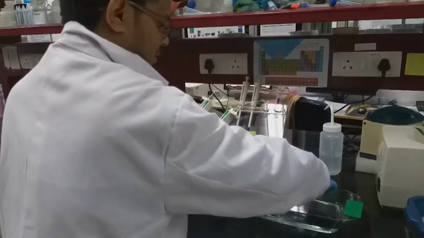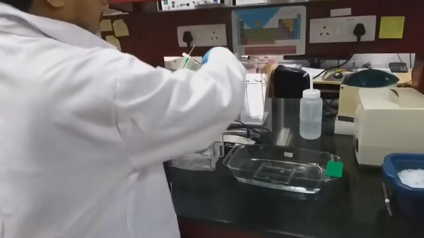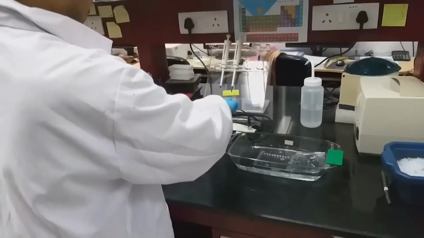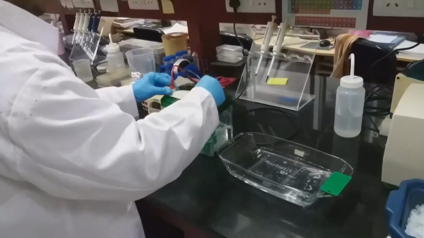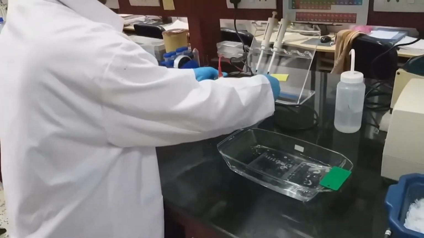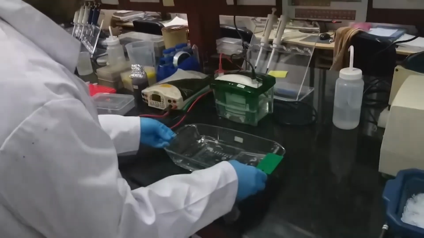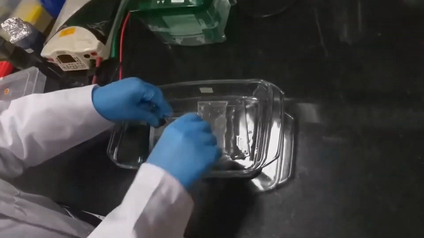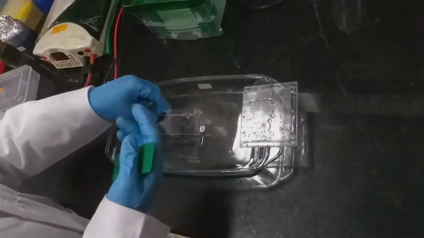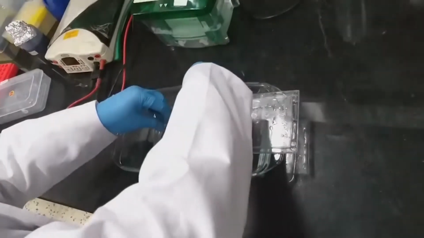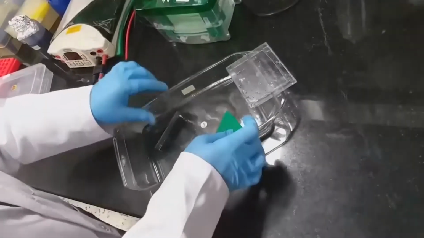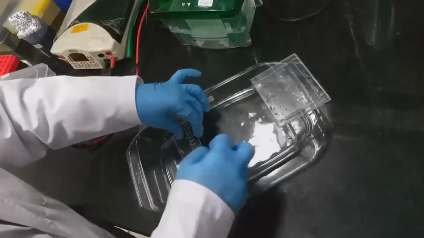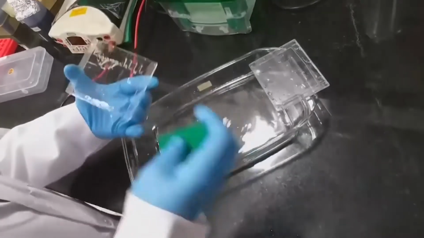Take out the glass plates. Here we have to be very careful while taking out the gel, otherwise the sharp plates may break. On a corner we have to take and lift the gel like this.